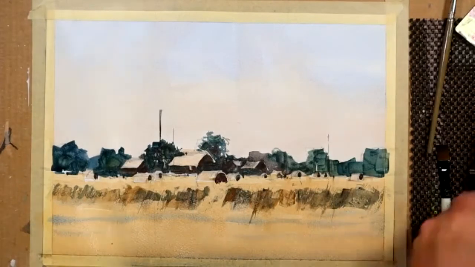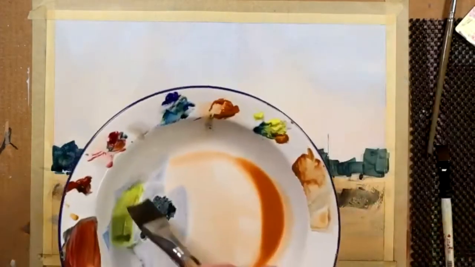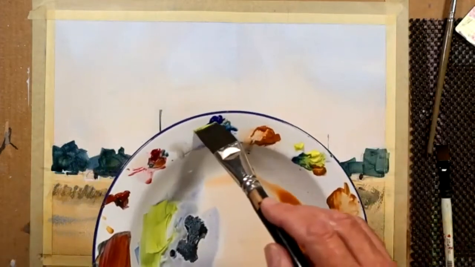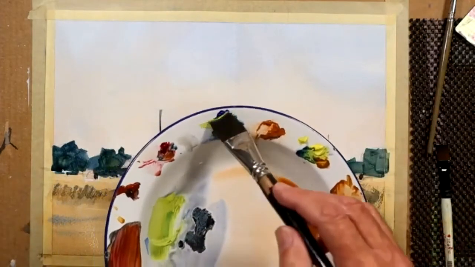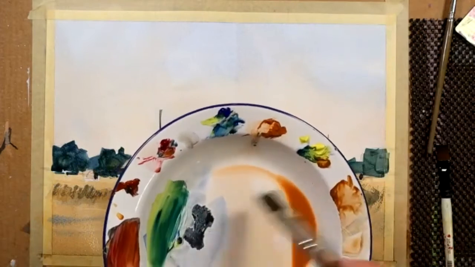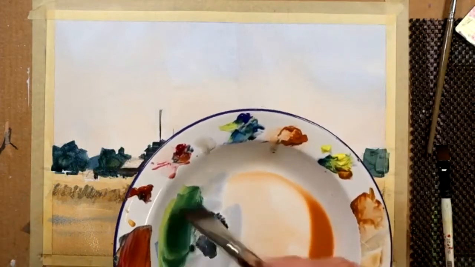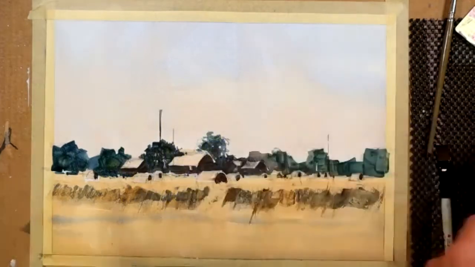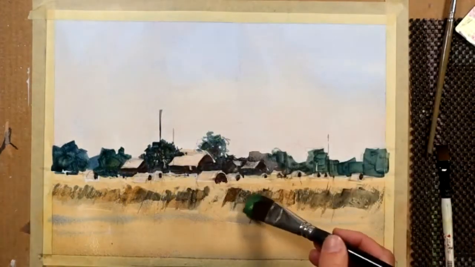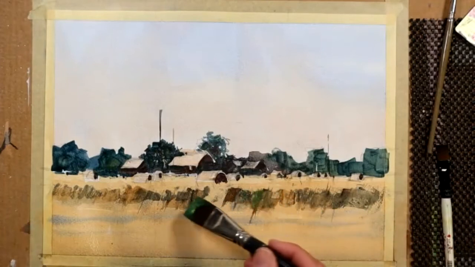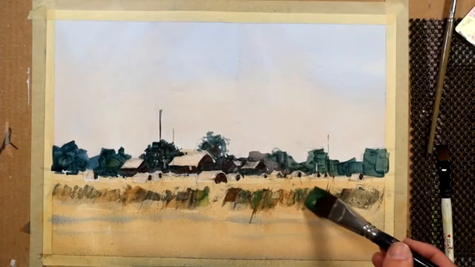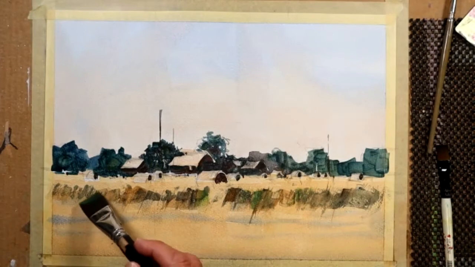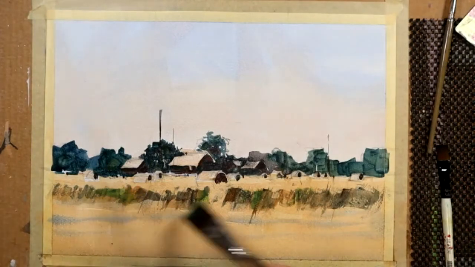So I'm going to pick up a bit of the bright yellow, the lemon yellow, a little bit of the blue, make a green again. I want a fair bit of yellow in this. I don't want too much blue in it. And I'm just going to spice up a couple of areas in the grasses here with that green, just hit and miss here and there. Just adds a slightly nicer color to the whole painting.